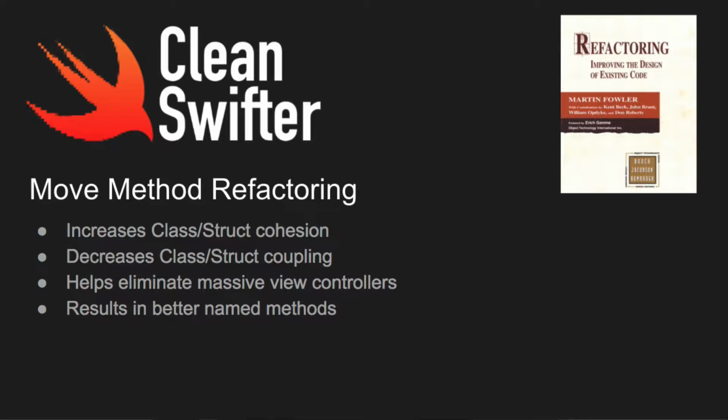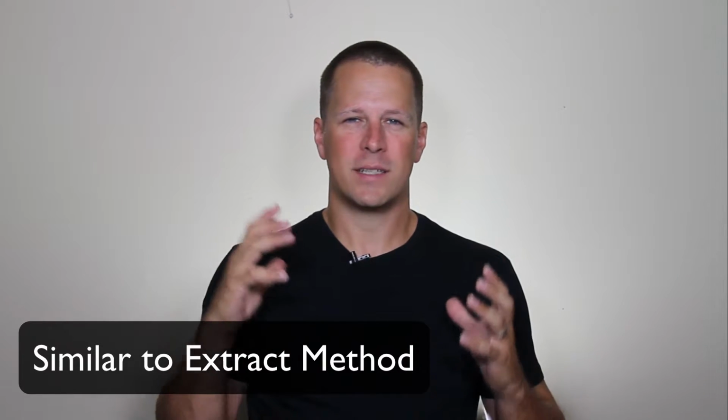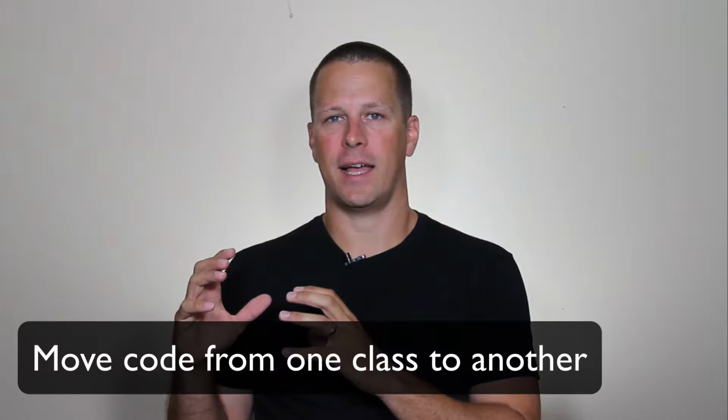Now, Move Method is finally one that I'm going to say is like the Mac Daddy of all refactorings. Move method is very similar to ones we've seen before, like extract method. But now what we're looking at here with move method is how you can move code from one class to an entirely different class.